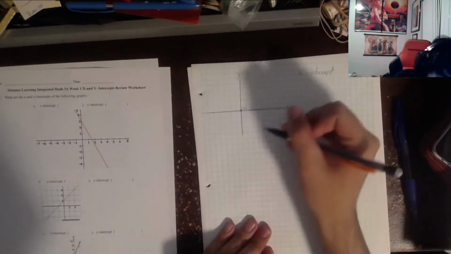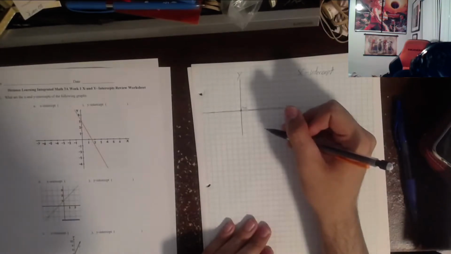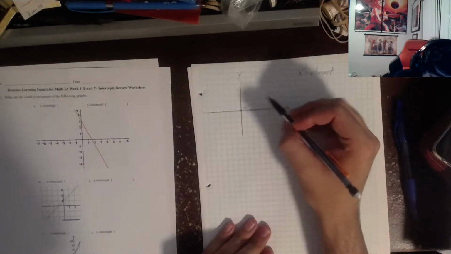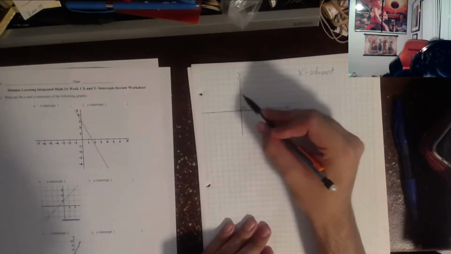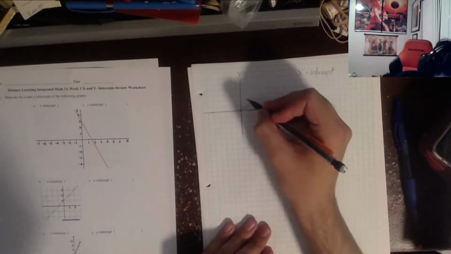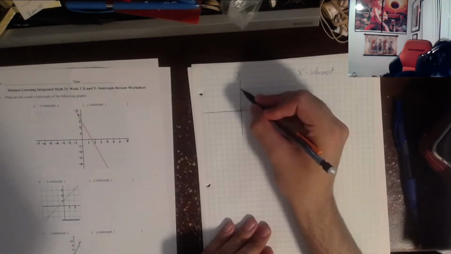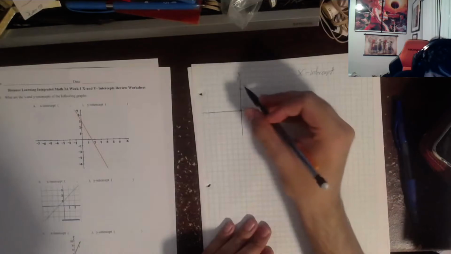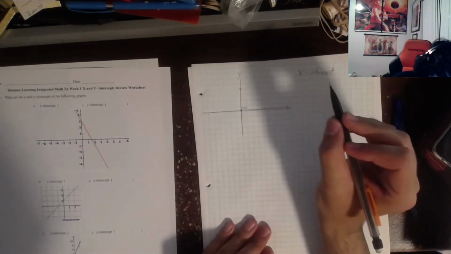And then your y-axis, imagine you have a pole that goes infinitely up and infinitely down. Imagine you pass a pole right here. Then that means you pass the y-axis at this particular point.